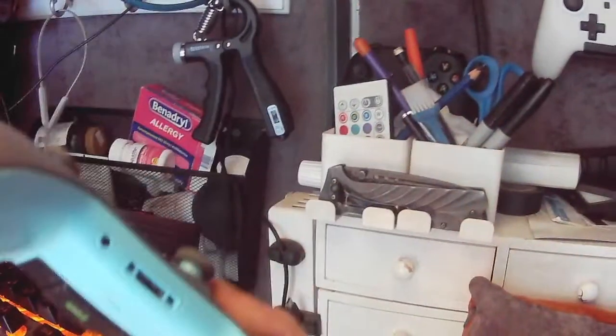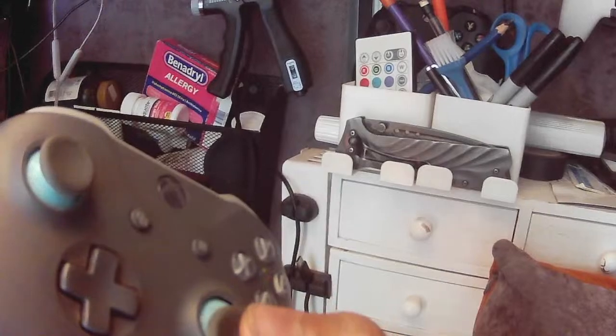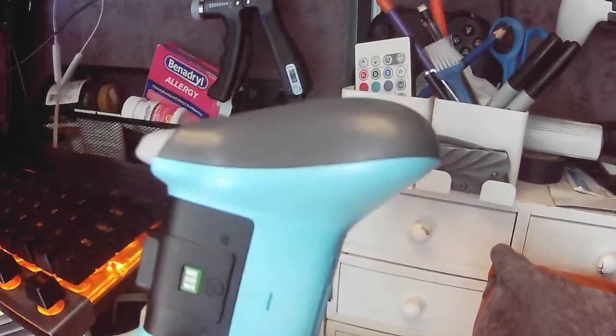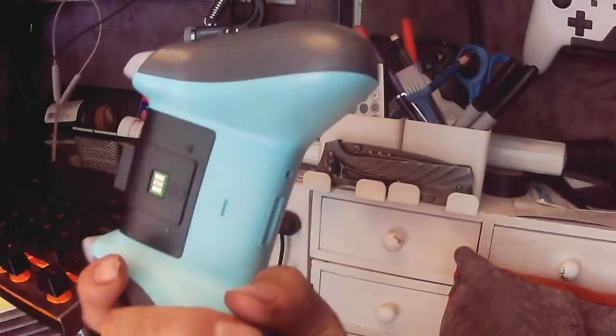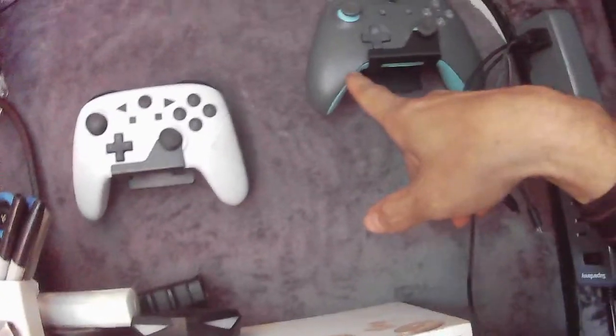I tried my best to find a gray and orange controller, but they wanted like $70 for one, so I got this one for like $40, I think. It's still a cool color though, like a teal or sky blue. I'm not sure what the color is.